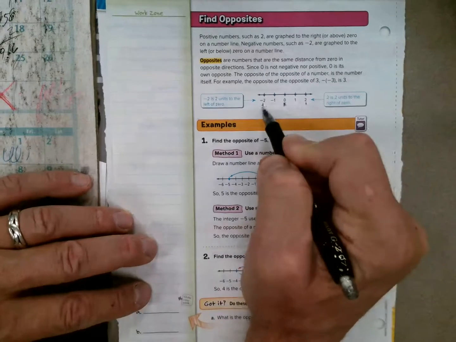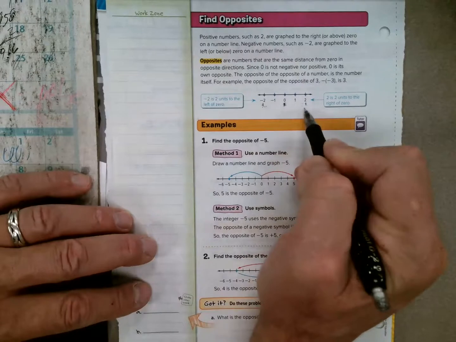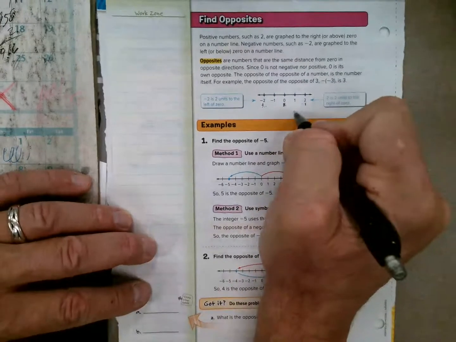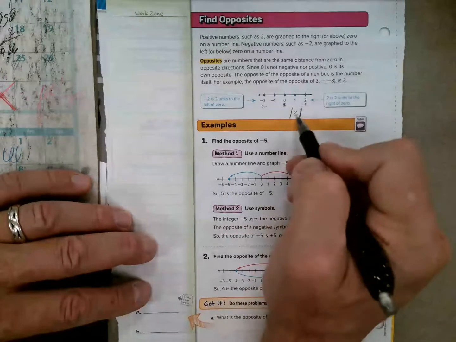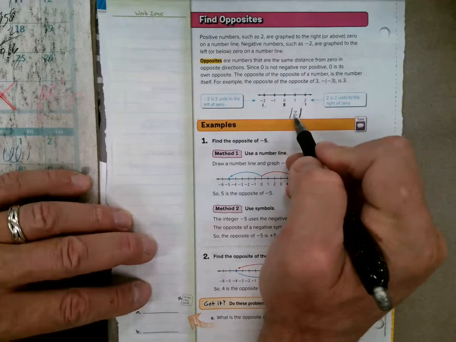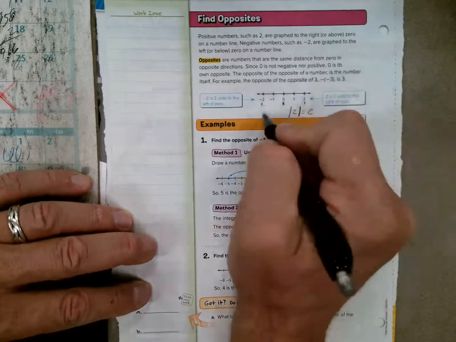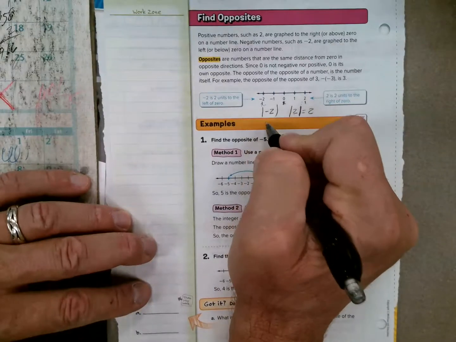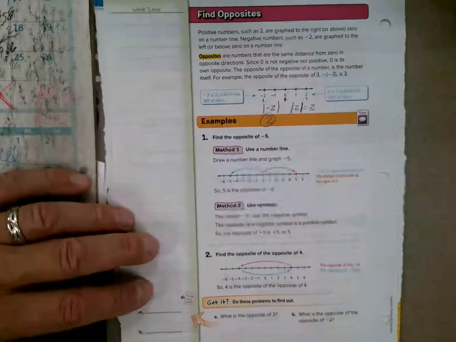Now, this is a -2 and this is a 2, but think of it this way. The absolute value of any number is always its positive. So we write the absolute value like so. There's 2. We take two straight lines, not parentheses, and this is read the absolute value of 2 is 2. Why? Because it's two places from 0. The absolute value of -2 is also 2 because it is two places from 0. And you're going to see how this sets up here.